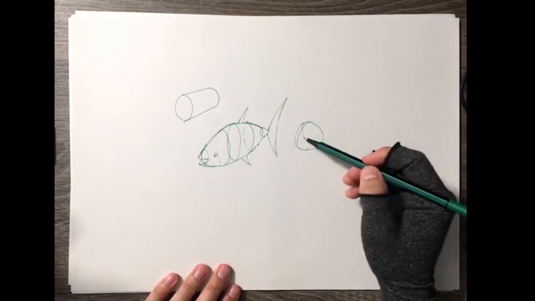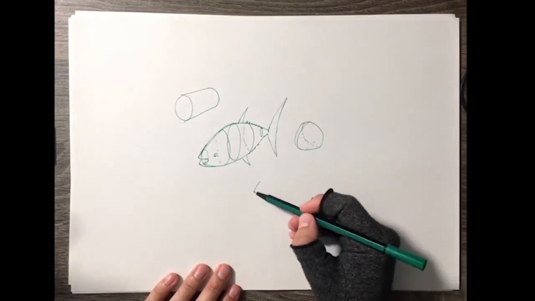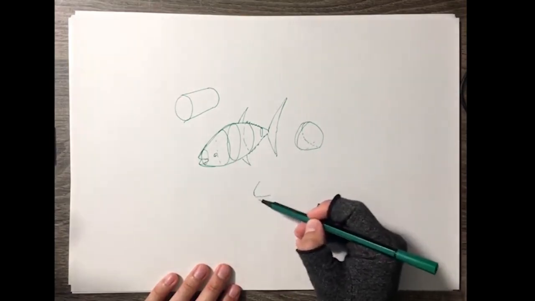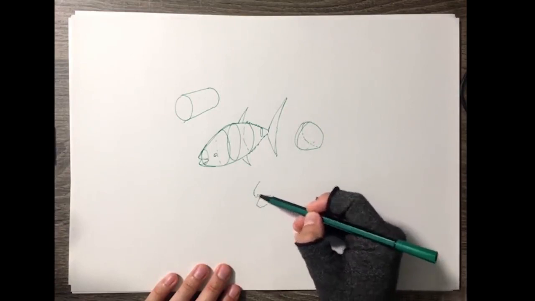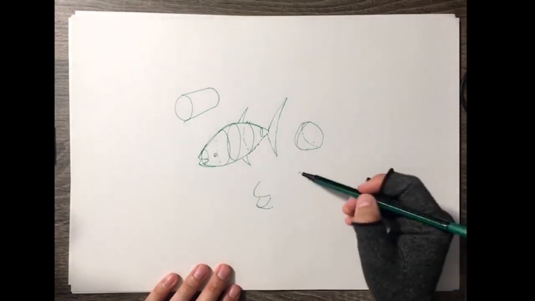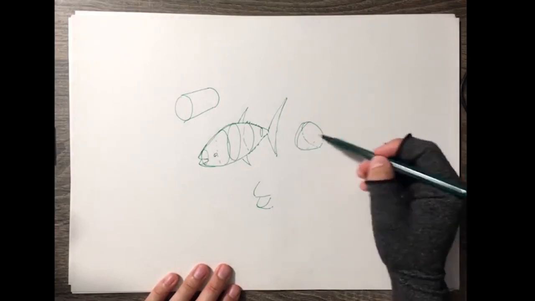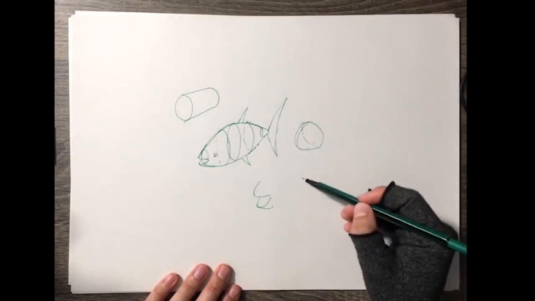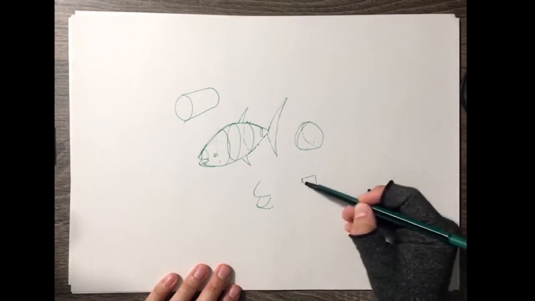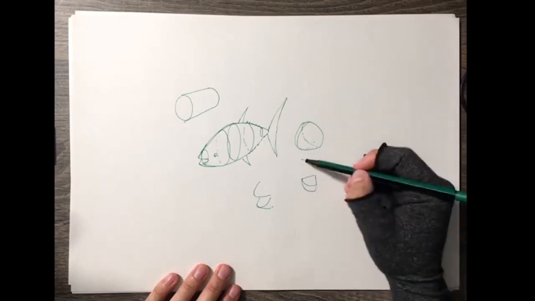I'm not thinking about how the form of the beak works or how that structure works. All I'm thinking about is that we have this half sphere, and I'm just cutting out a piece from that section, right?